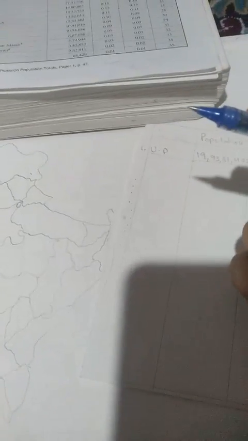So what do we do with that? Now after you do it with a pencil, I want you all to do it with a black pen. So you can start with a black pen. You can make a border here, and you can make the dots with a black pen.